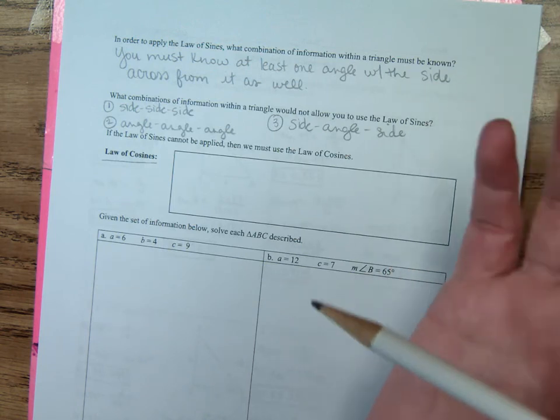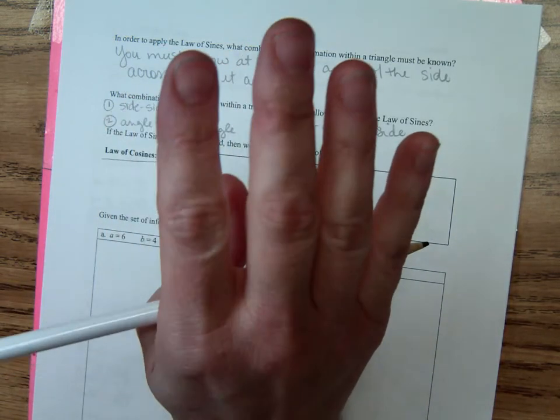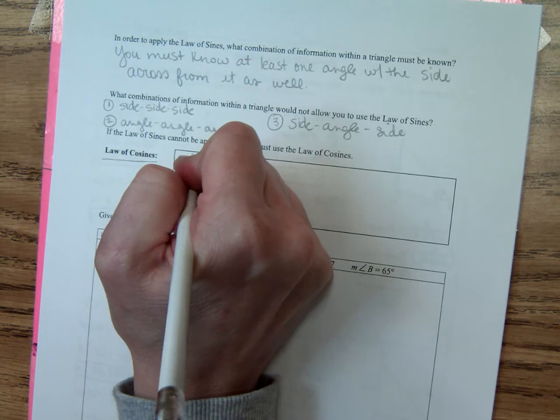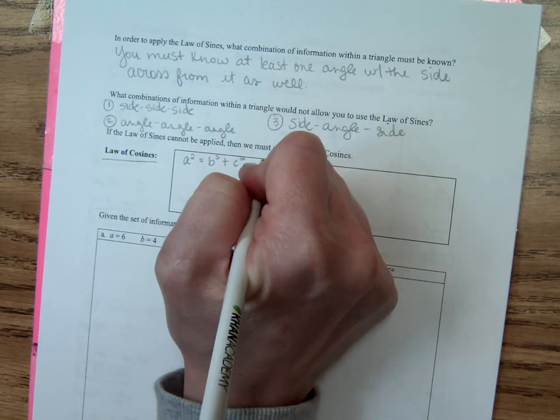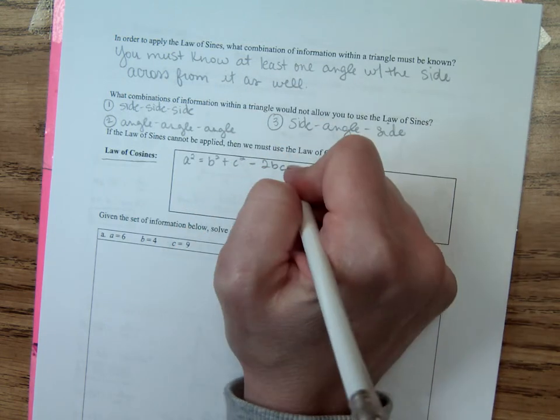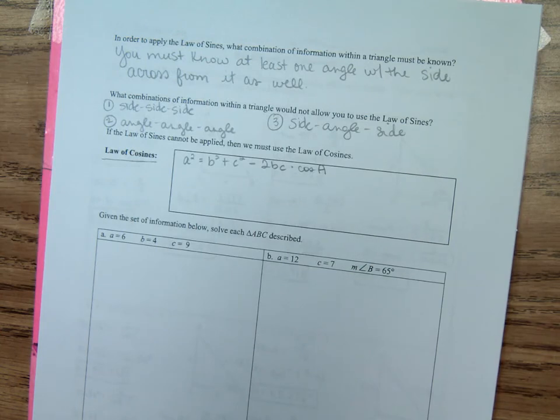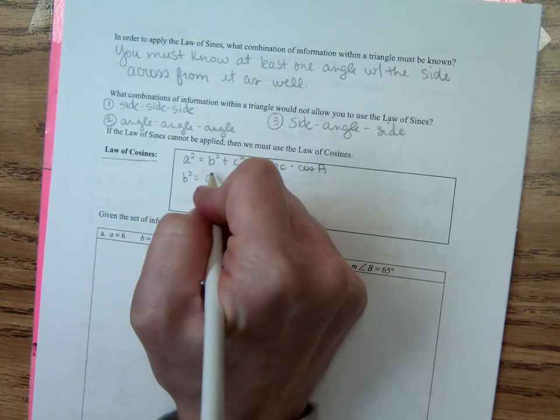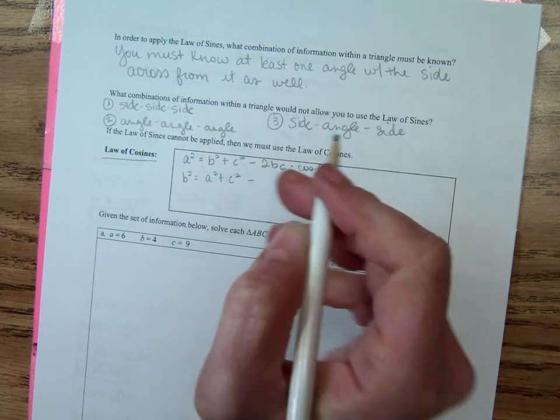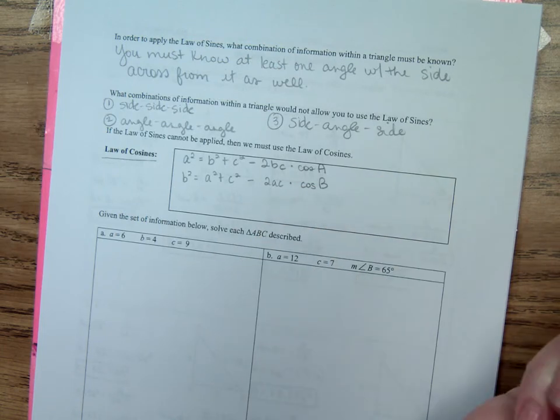But once you look at law of cosines, you're going to see it's not that hard to remember either. It starts out a squared equals b squared plus c squared minus 2bc times the cosine of A. That's longer than my arm. It's okay, calm down. B squared equals a squared plus c squared minus 2ac times the cosine of B. You kind of see a pattern here.